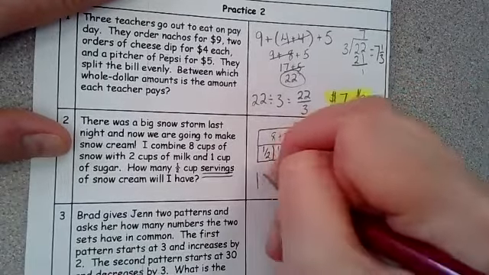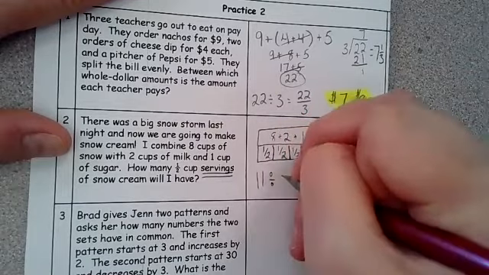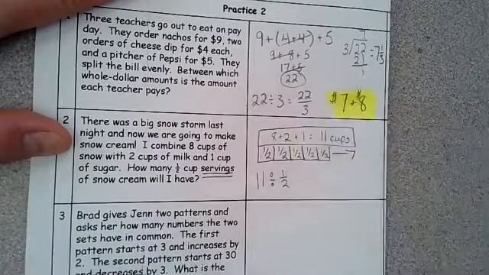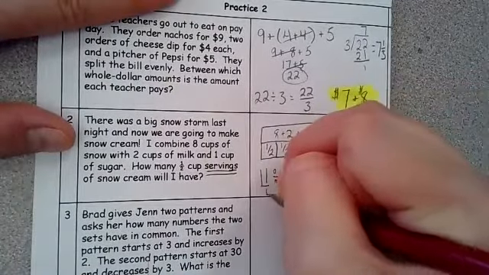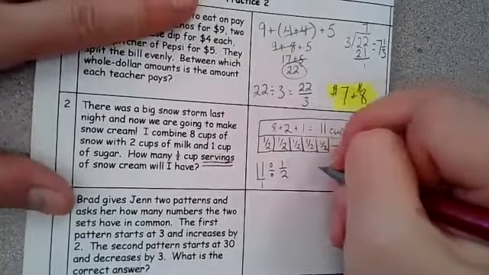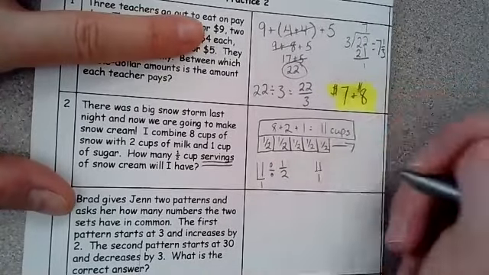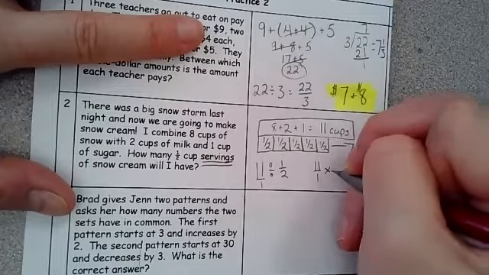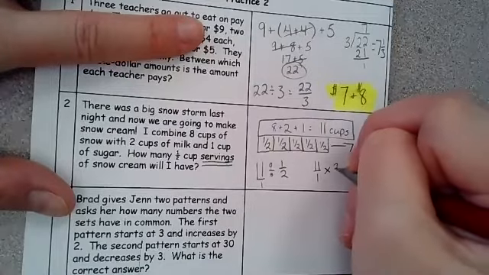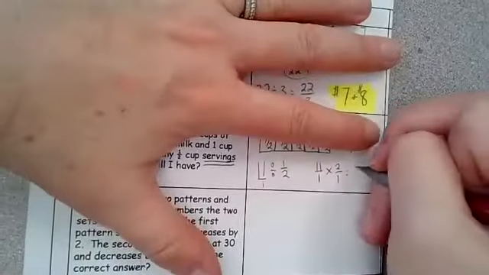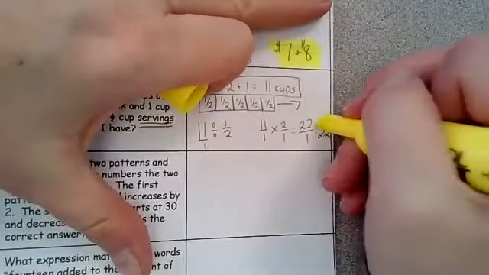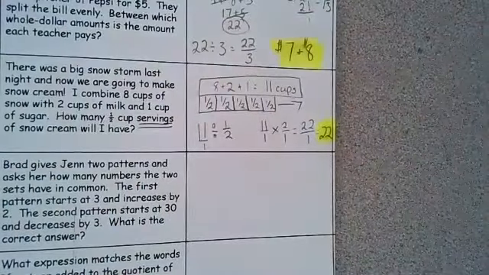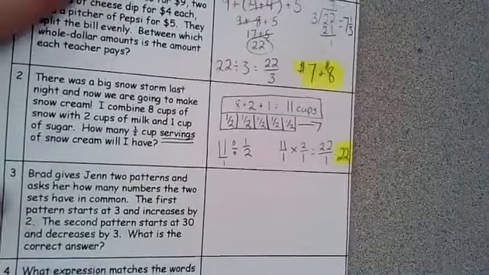So I'm taking 11 cups and I'm dividing it into half cup servings. So since it's division, you know you're going to keep, change, flip. Put your 1 under the 11 before you get started. So I'm going to keep 11 over 1. I'm going to change division to multiplication, and I'm going to flip 1/2 to 2 over 1. And when I do so, I get 22 over 1, which is 22. I can make 22 little bowls of snow cream. Okay, that's how many kids I could serve.